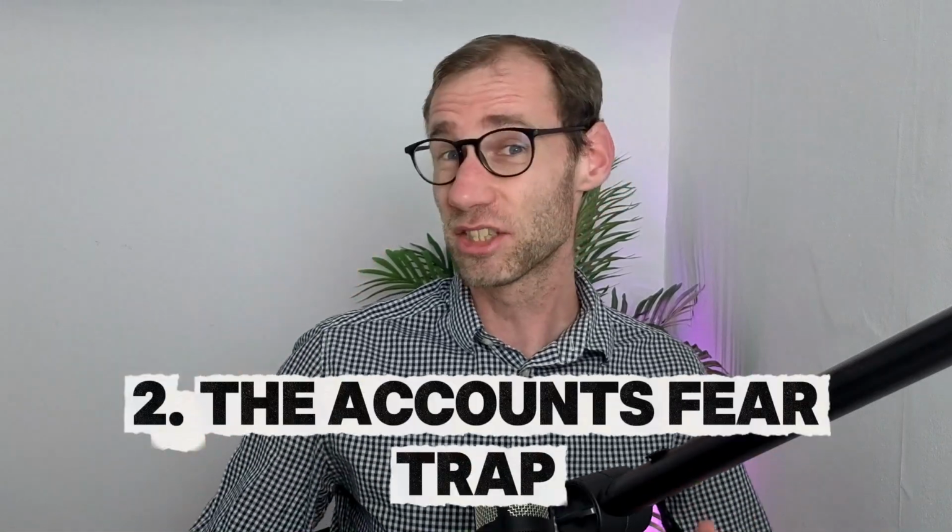Trap number 2 is the accounts fear trap. Now, this is the belief that the module about accounting transactions is really just a maths problem to solve. But the reality is that calculations are rarely the issue. What matters more is understanding what the money represents, where that money is allowed to sit, and when it's permitted to move. So client accounts and rules relating to client accounts exist to protect other people's money. Once you start focusing on whose money it is and why it's being held, the rules suddenly start to make much more sense, and bookkeeping follows the logic of the transaction.